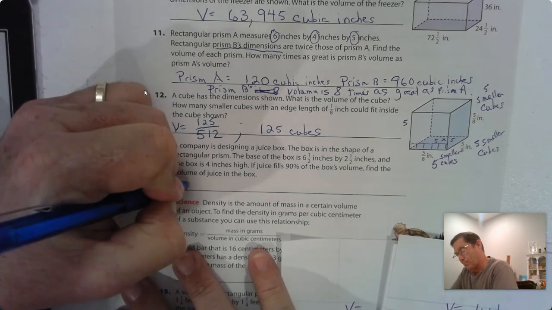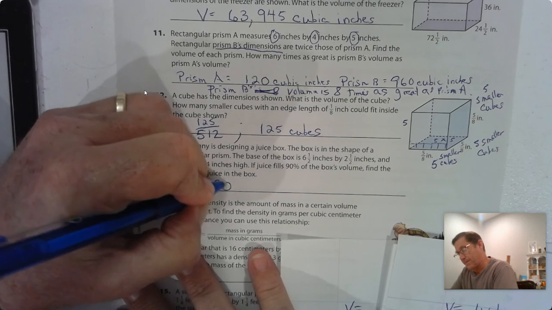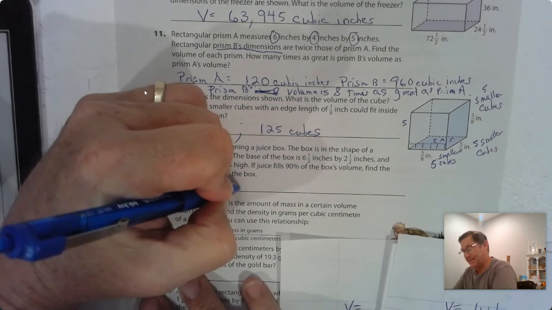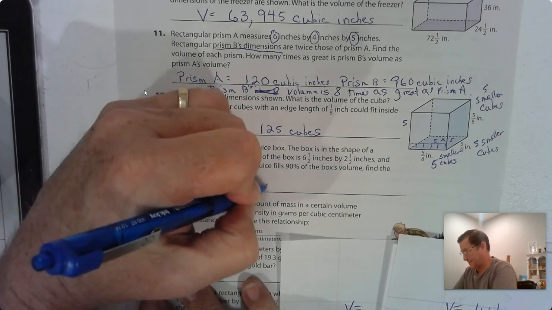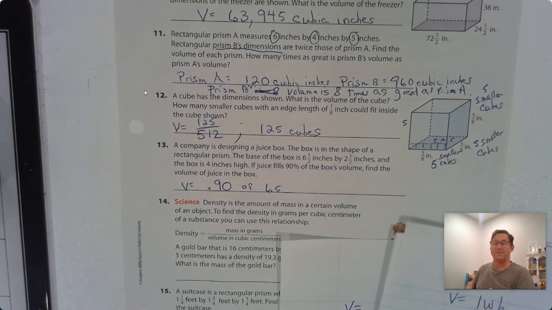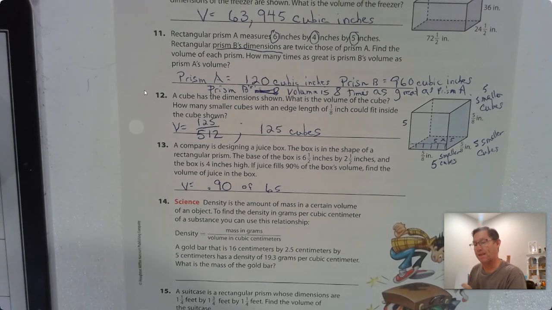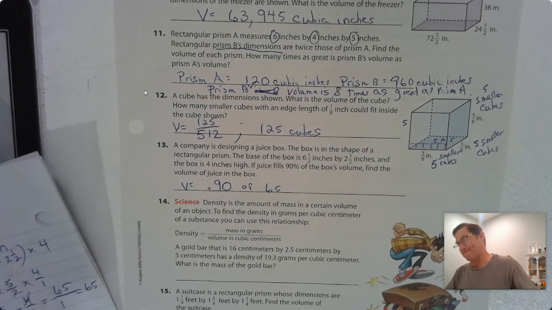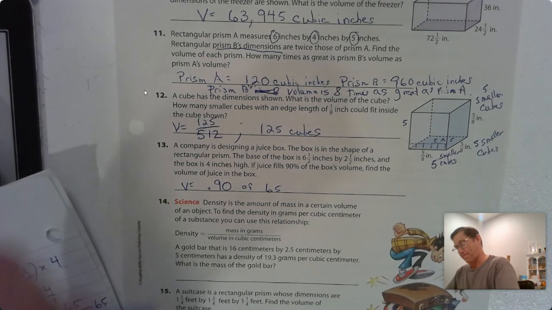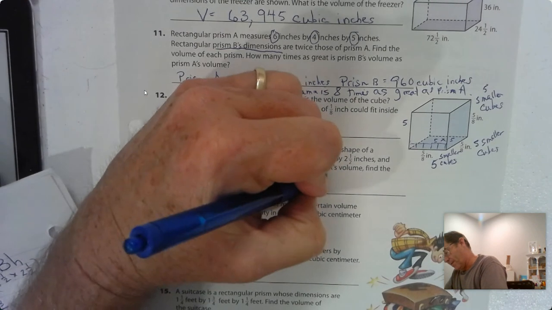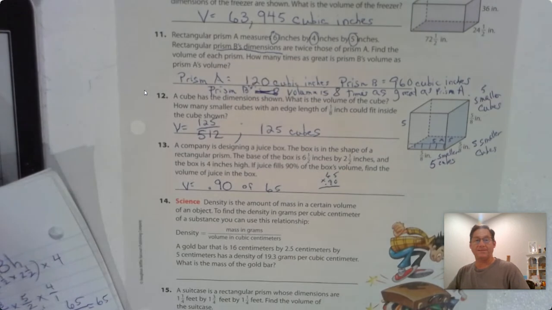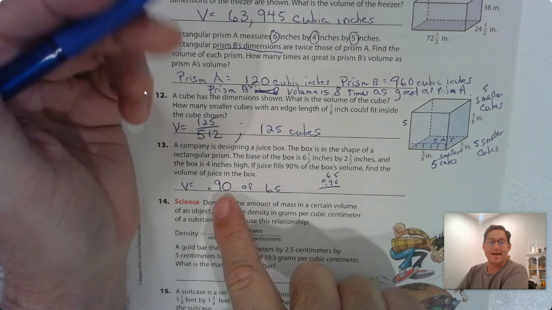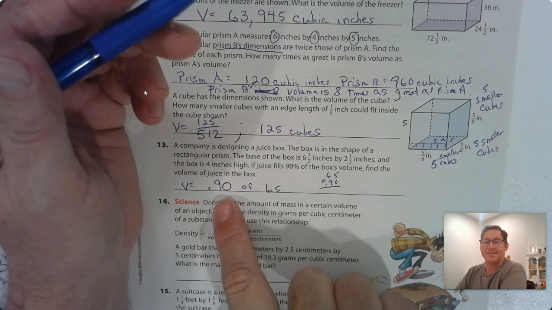Now it's 90% of 65. It's 90% full, right? So if we go back to proportions, we know that we can write 90% as 0.90.